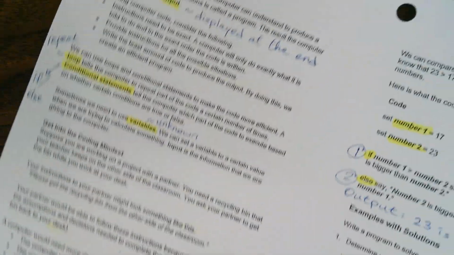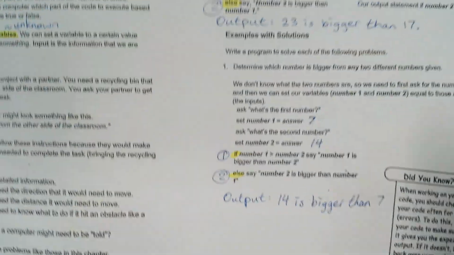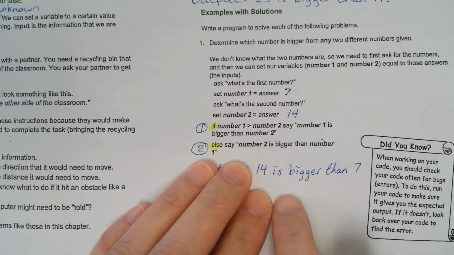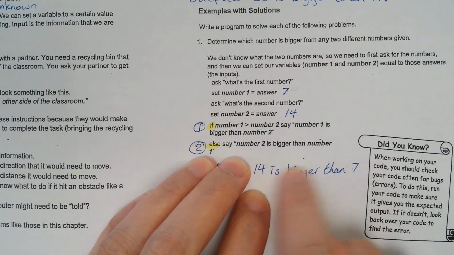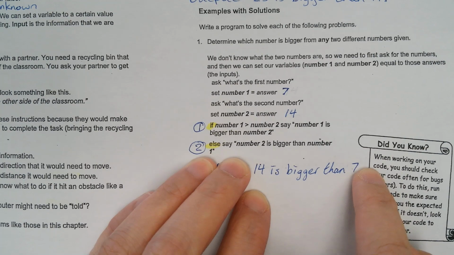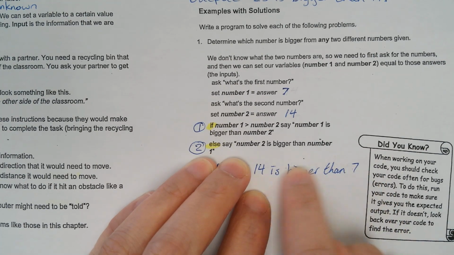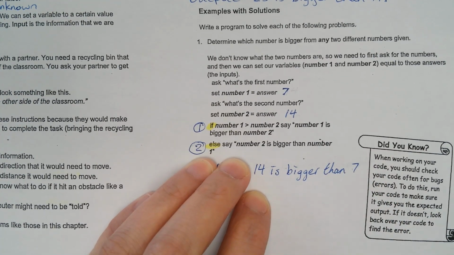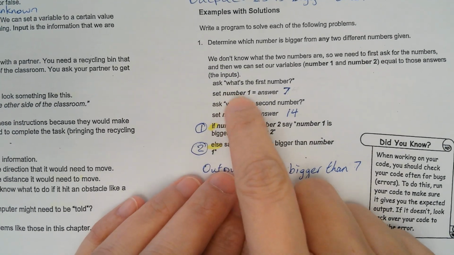So quick recap. Okay, this 14 is bigger than 7. What are these called? Yep. Output. Good. Number 1, number 2.